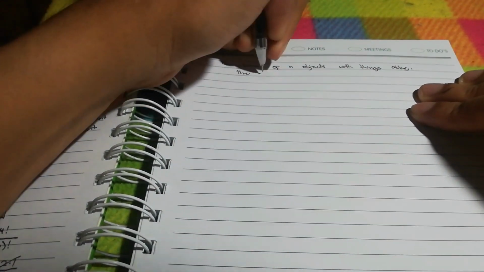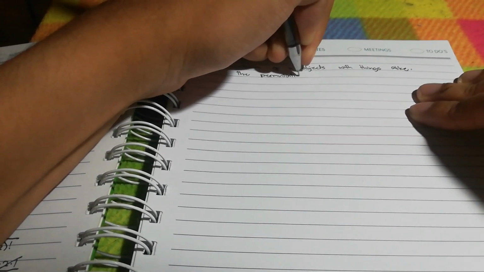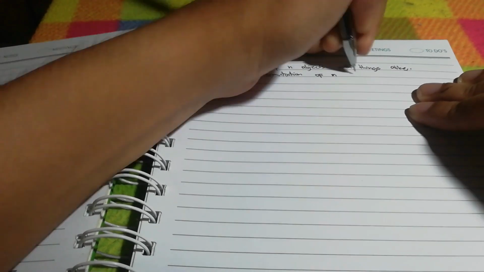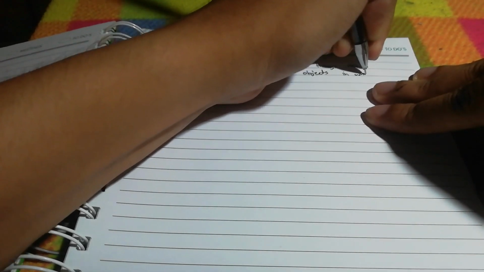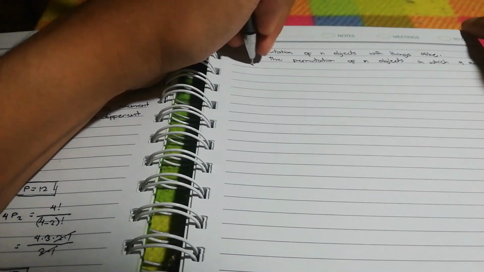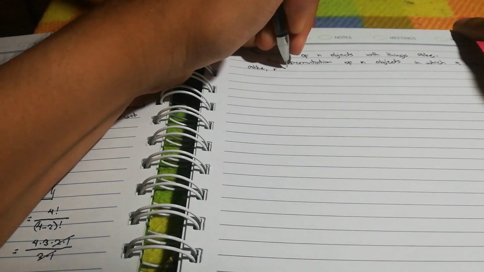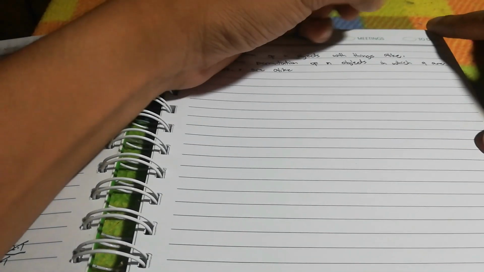The permutation of n objects in which q are alike, r are alike, and so on.